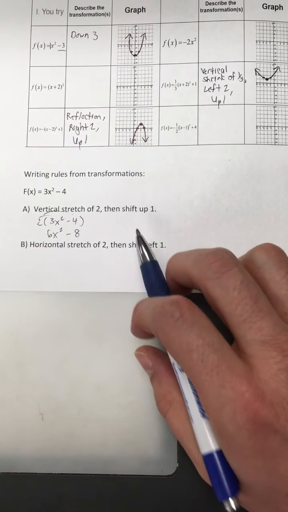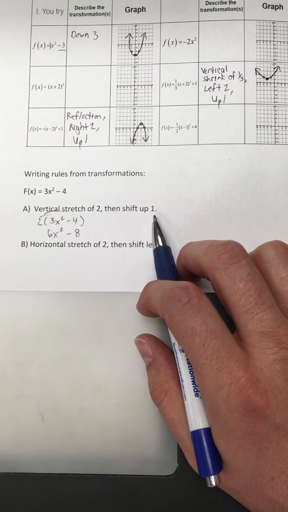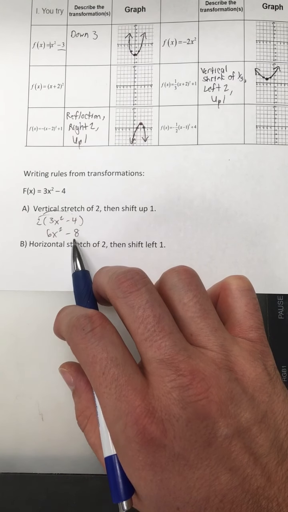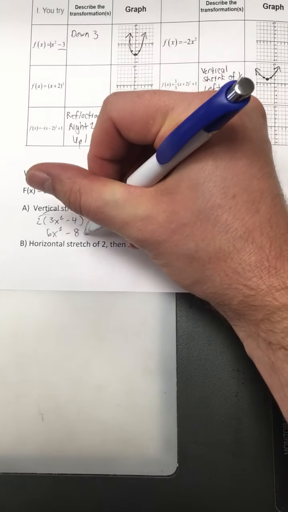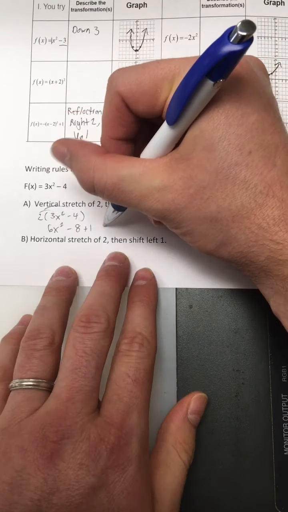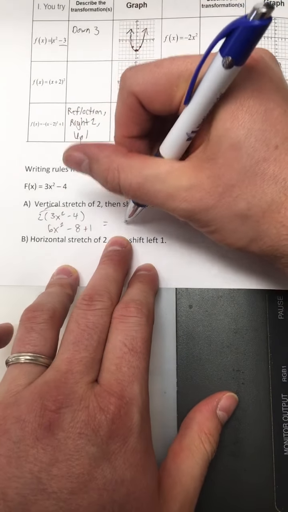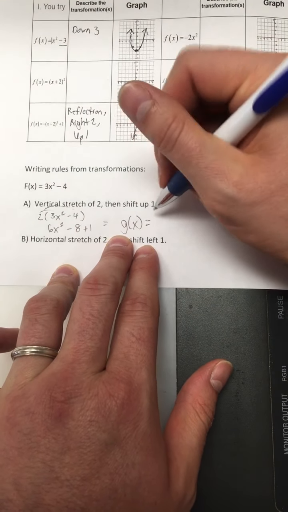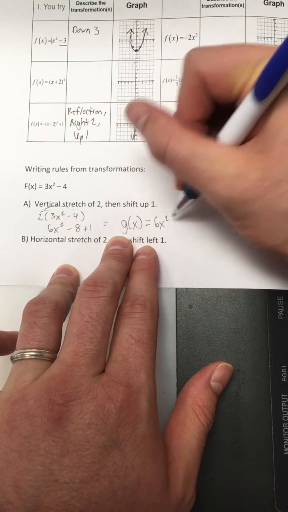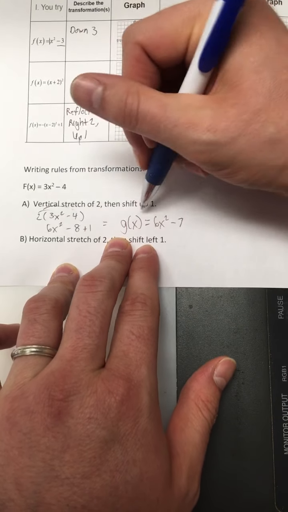All right, now we're not done because we also have to shift it up 1. So I need a plus 1. Now there's already a number at the end. So what would I have to do with that negative 8? I'd have to add 1 onto it. So my answer here would now be, I'll just write g of x, just to say it's a new function. That doesn't really matter. Equals 6x squared minus 7. Negative 8 plus 1.